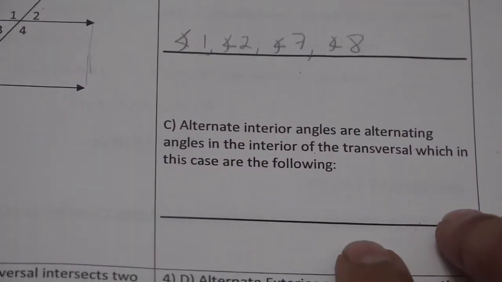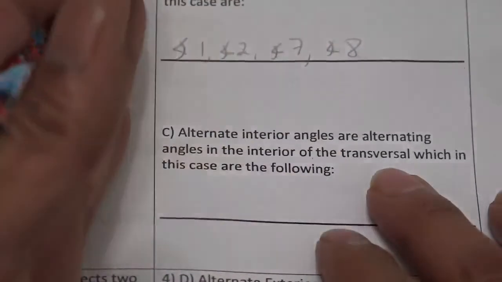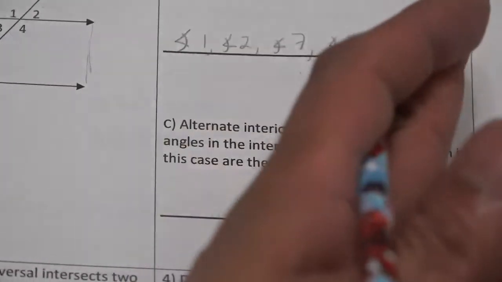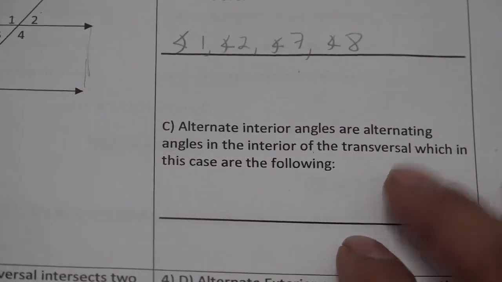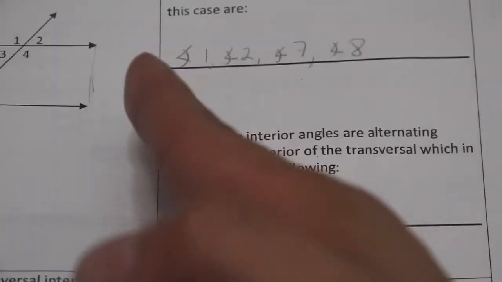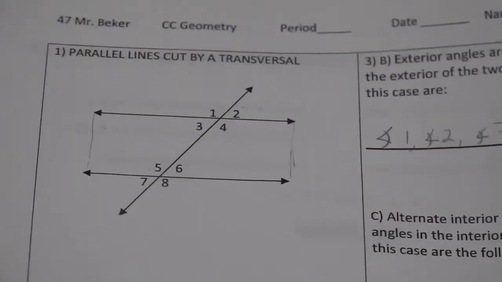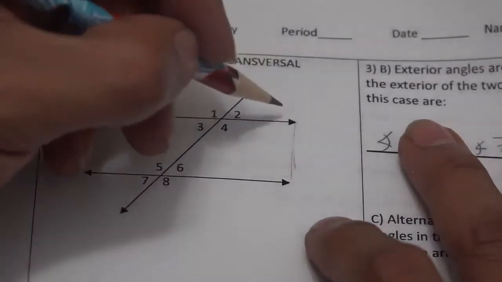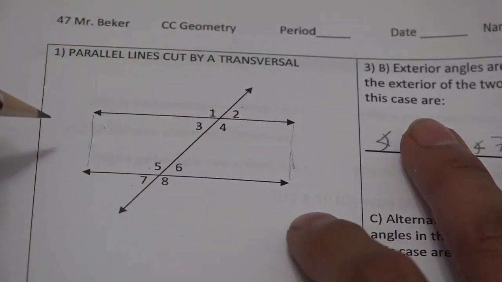Next one. Alternate interior. Okay, alternate means one side to the other. That's not really the true definition of alternate, right? Alternate means alternating. Okay, you first, then the next person, then the next person, like a zigzag. So the way to do it is the following. Alternate interior. So they're going to be in the interior of the lines, and it's going to be alternating.